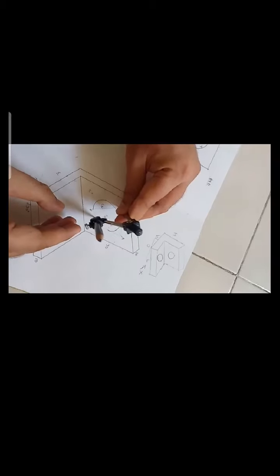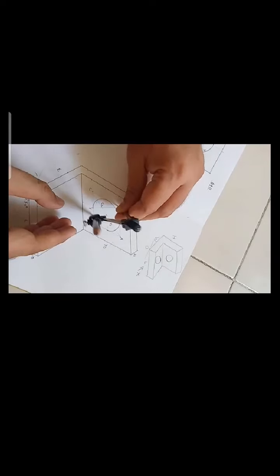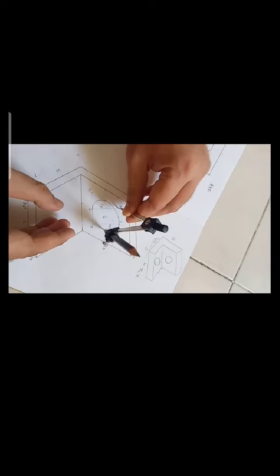And last thing is center as point D, and radius as DF. Complete the isometric circle here. So like this you have to complete the circle.